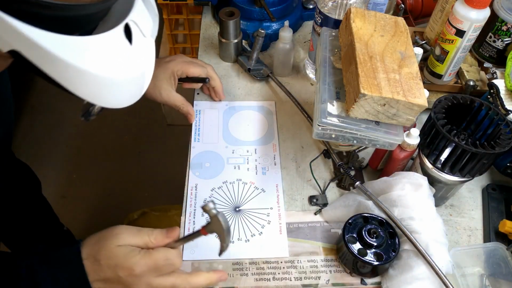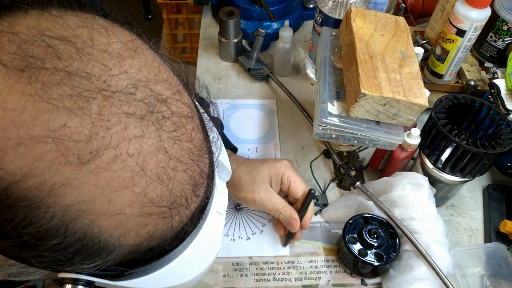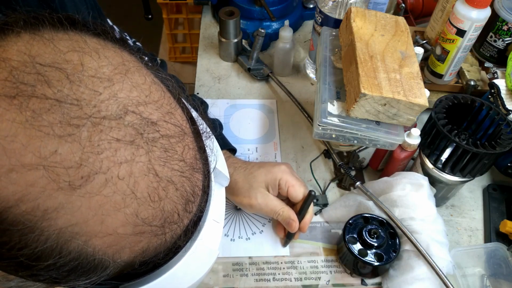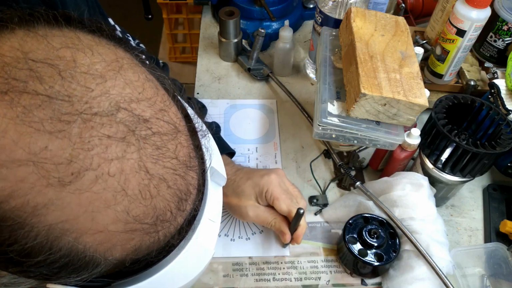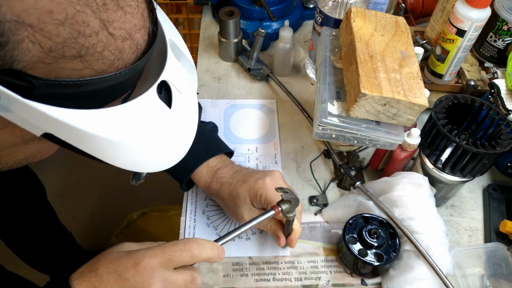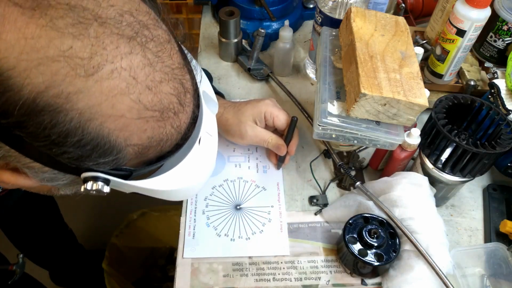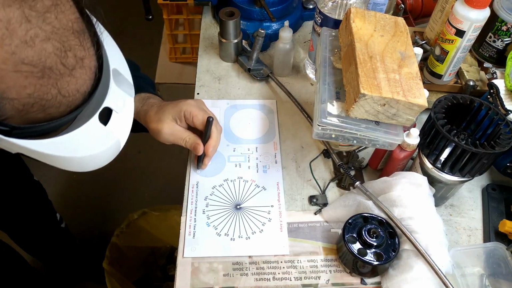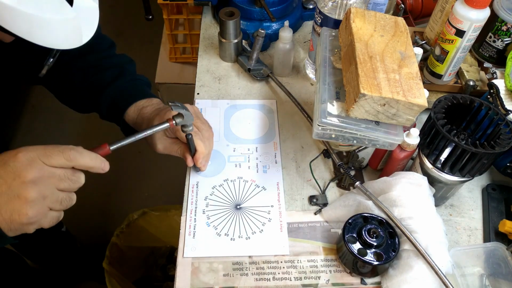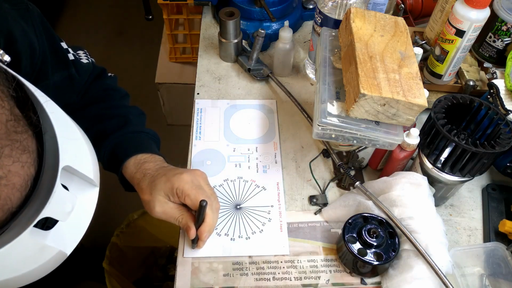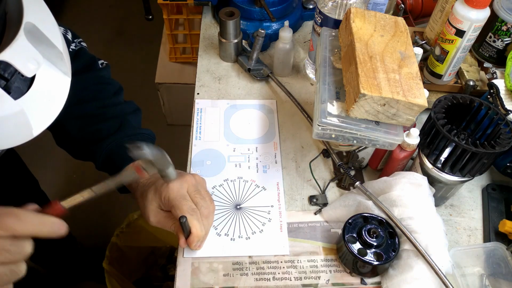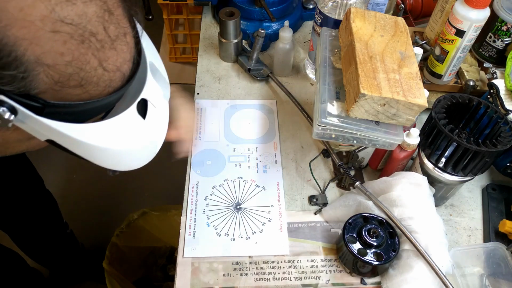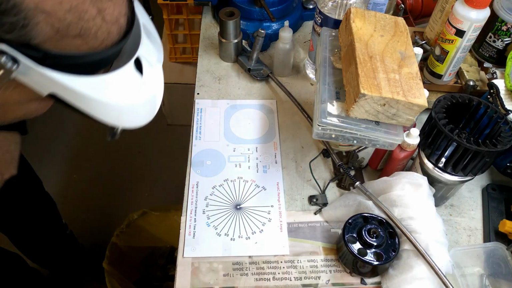Okay, so I've put the plate on another bench here, and I'm going to be carefully center punching the marking where I'm going to do the holes. Start with the Variac.